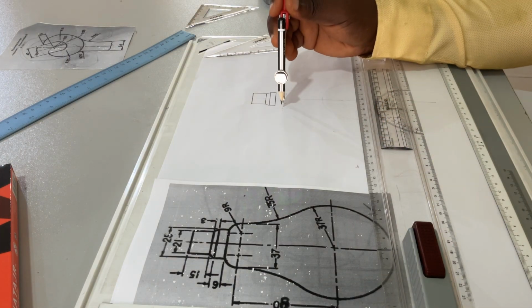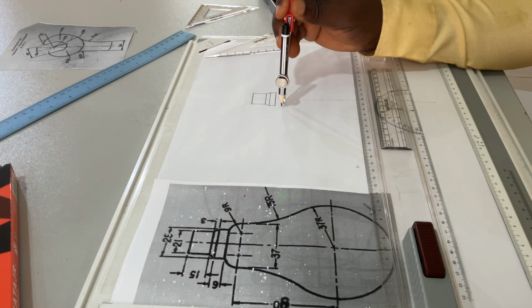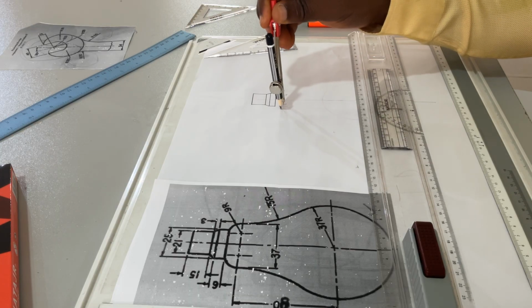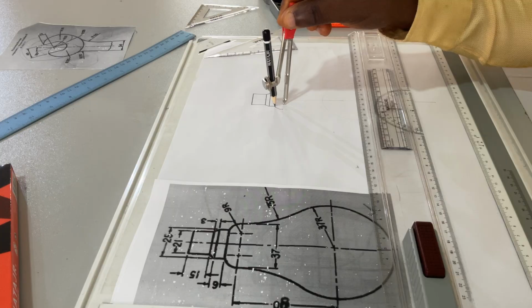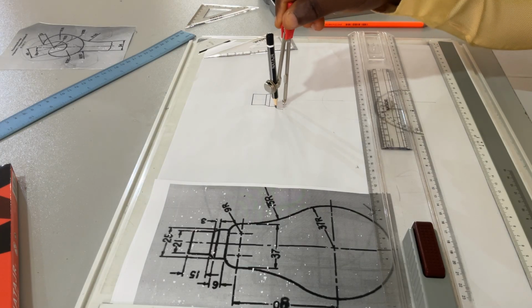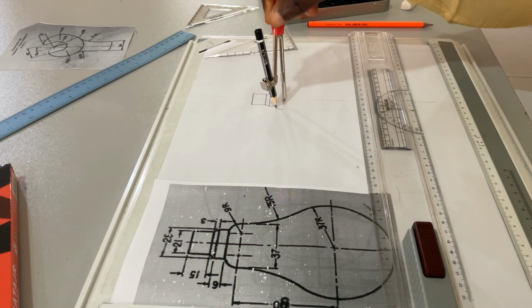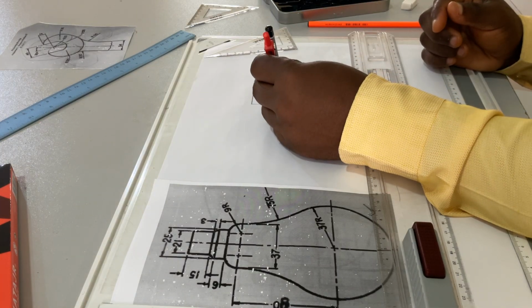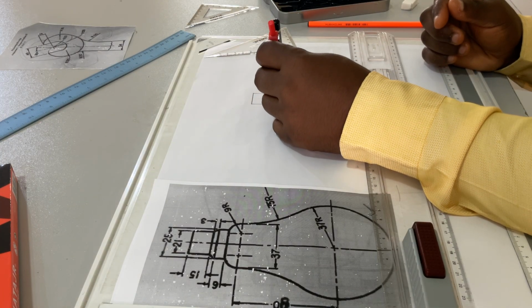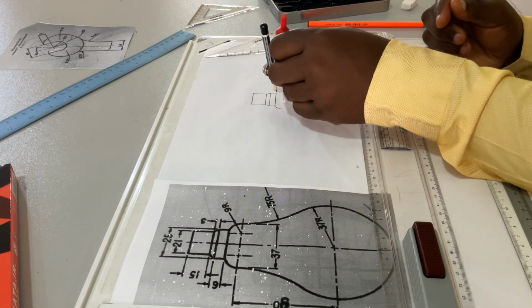So I'm going to come to this point and I'm going to draw my arc. Can you see it? I'm going to come to this point. Can you see it? It's styling very well. Can you see that? So I'll also come to the other side and I'll draw my arc.